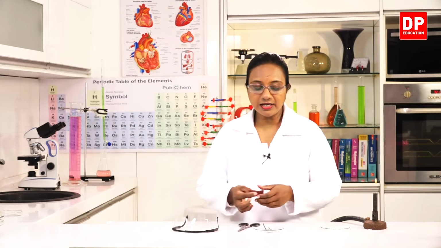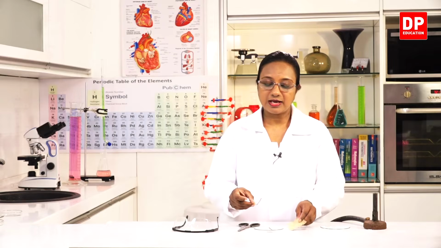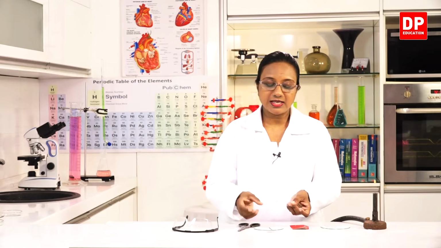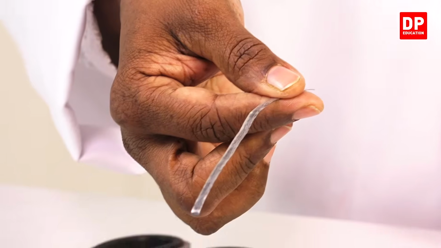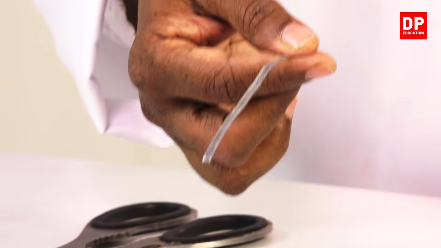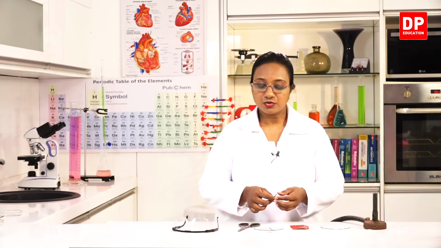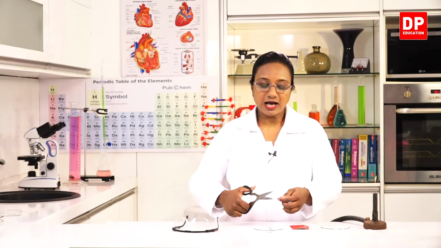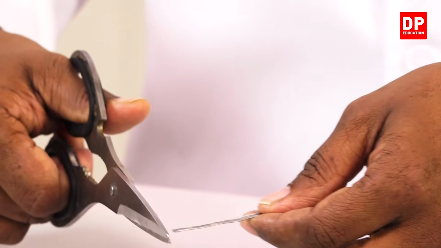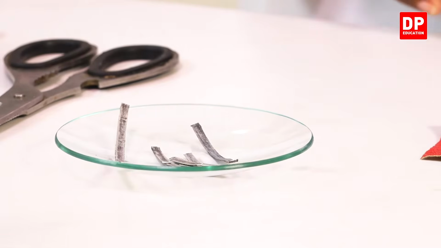I have already cleaned some pieces of magnesium strip. You can see the shiny nature. So that shows magnesium has a lustrous nature. And also magnesium can be cut into pieces. So using a pair of scissors, I can cut it into pieces. Already I have cut out some pieces.